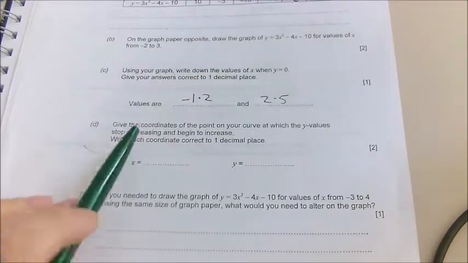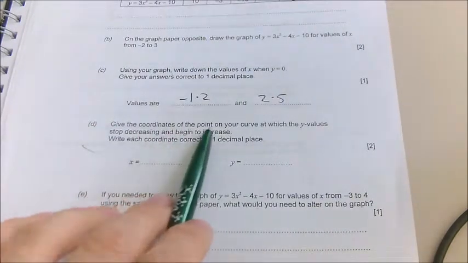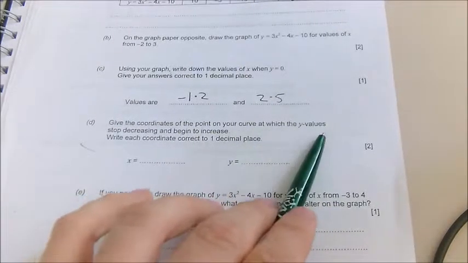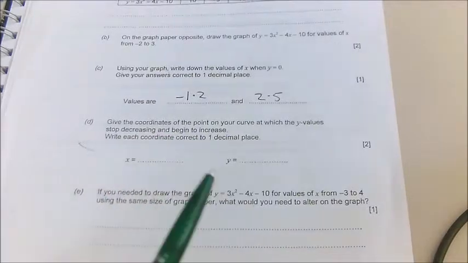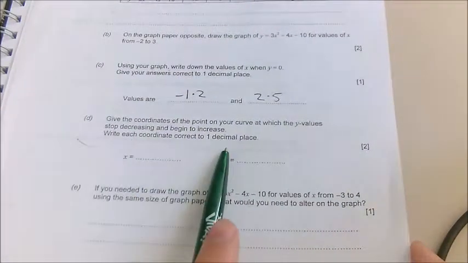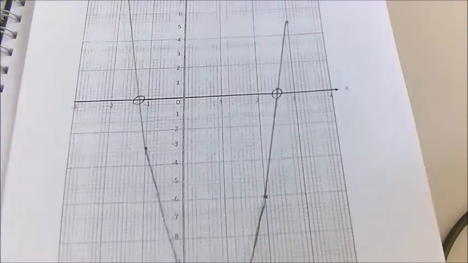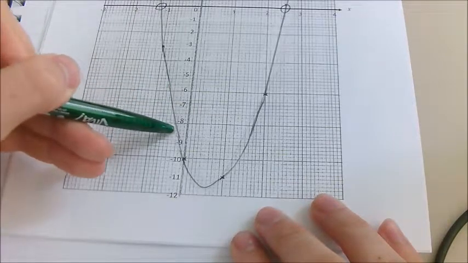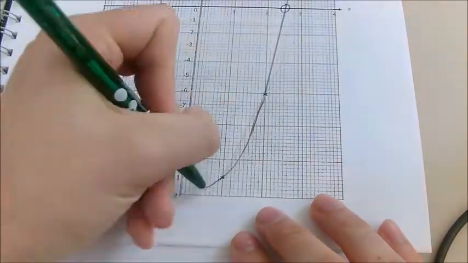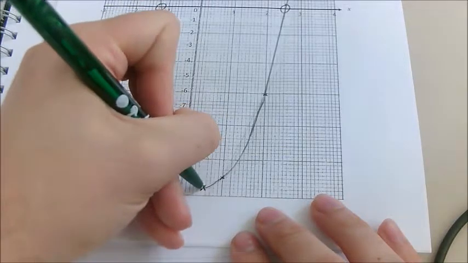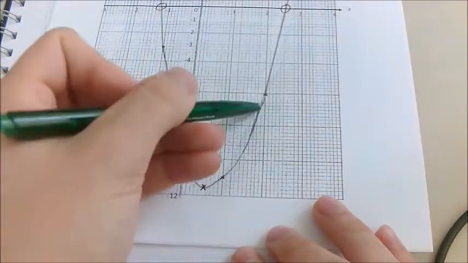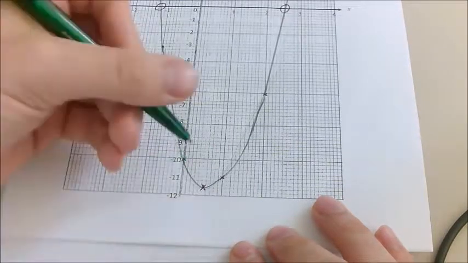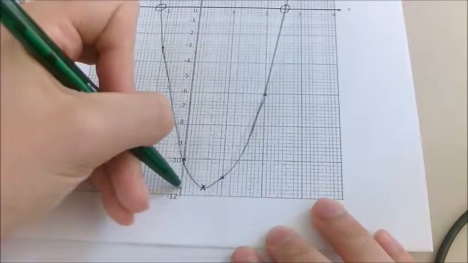And now this question, D, says give the coordinates of the point on your curve, so they've already highlighted there should be a curve, at which the y value stops decreasing and begins to increase. Write down each coordinate correct to 1 decimal place. So it's still decreasing here, and then it stops right here. Okay, this is the lowest point for me. That's why it's important not just to draw a dot to dot, because you're supposed to know that it's a natural curve.